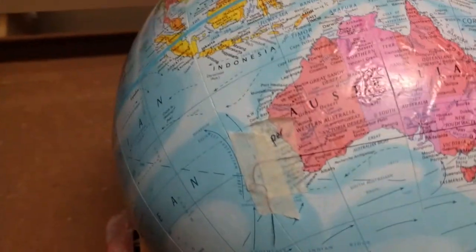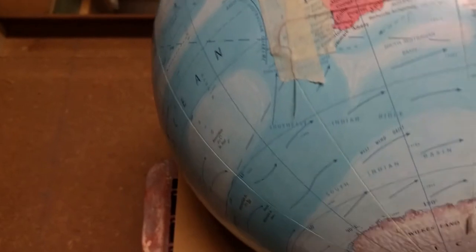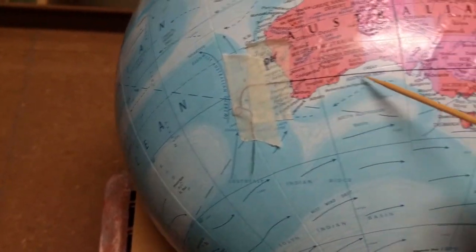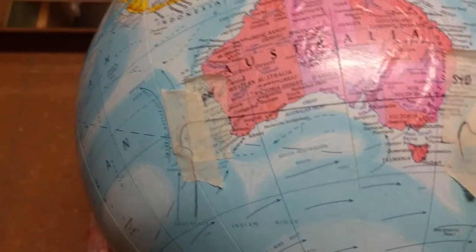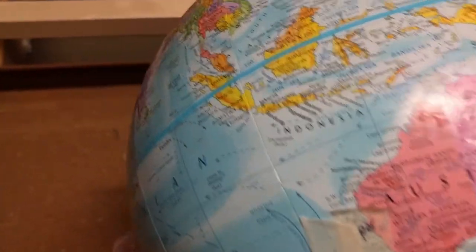So what I've done on the globe is I've marked off the string between Perth and across to Sydney, and I've done the same. If I can tip this up.